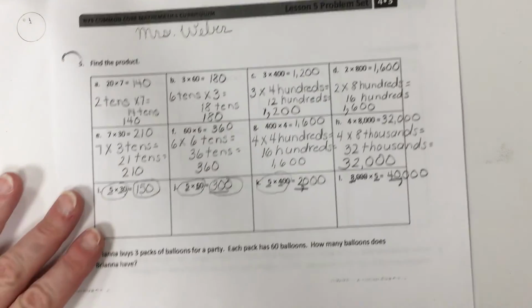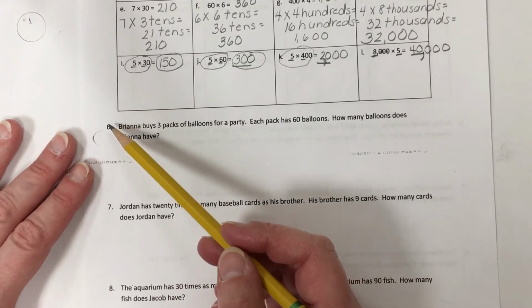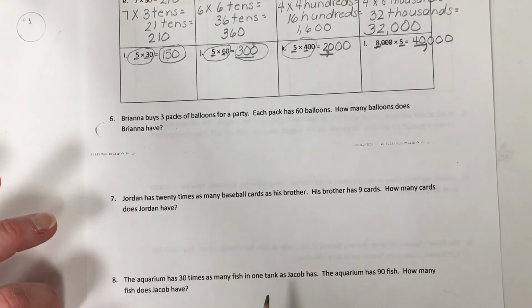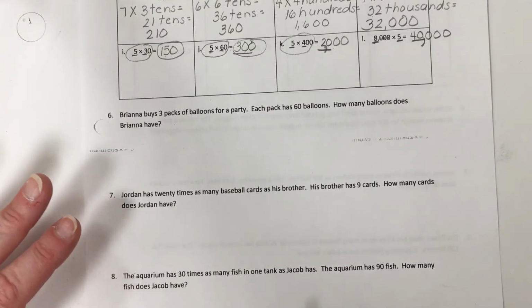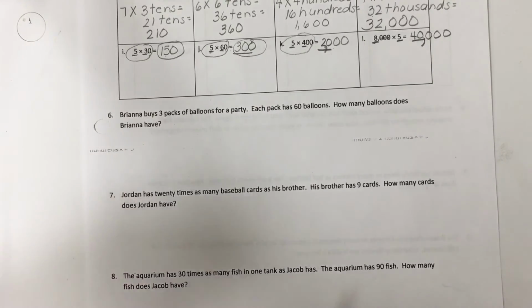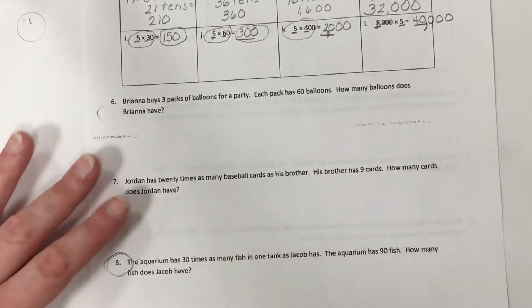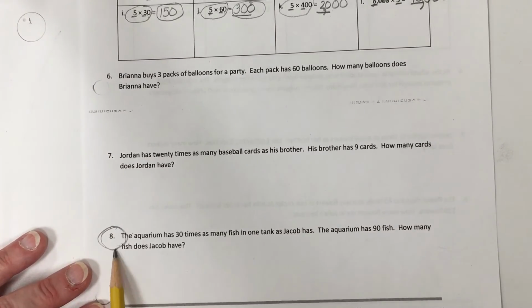Now, I am going to have you do 6, 7, and 8 on your own. Please be sure to write your answers in a sentence. Be really careful with number 8. Number 8 is the tricky one.